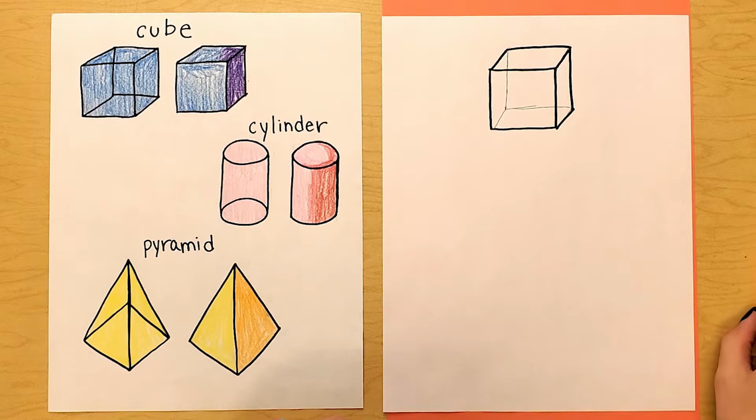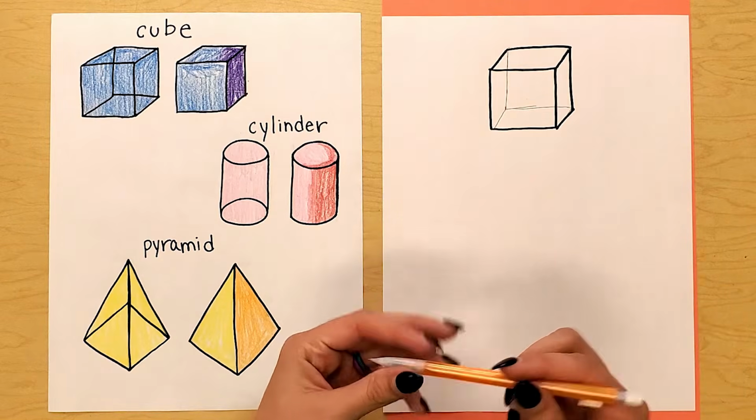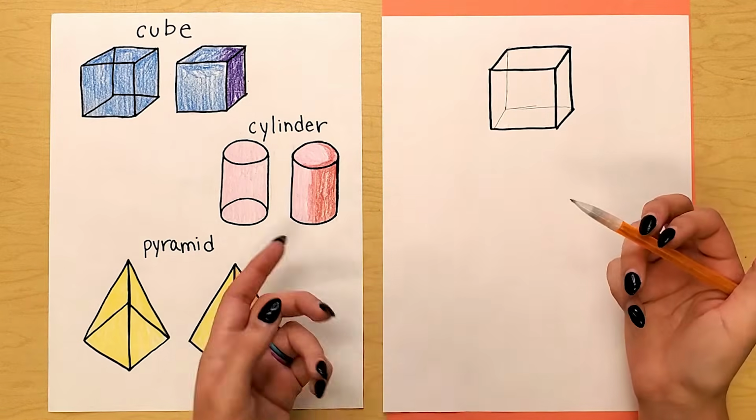Alright, now let's do our cylinder. So that's like a tube, kind of like a toilet paper roll. That's what a cylinder is.